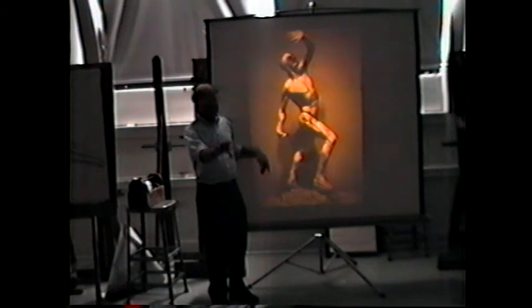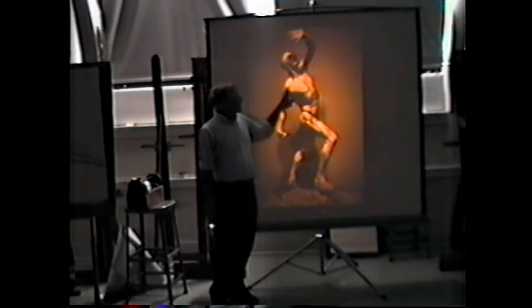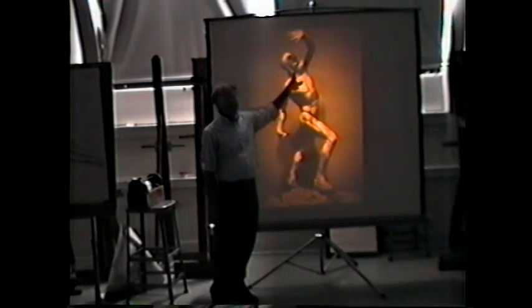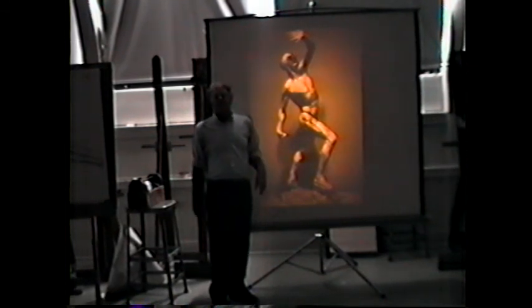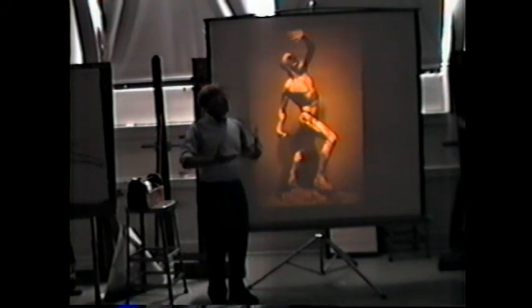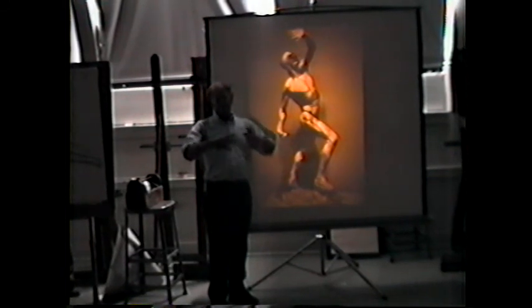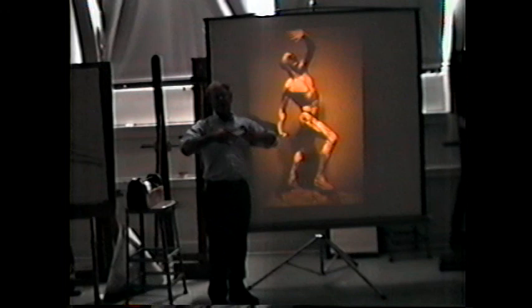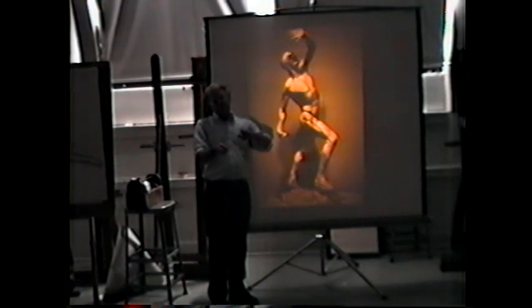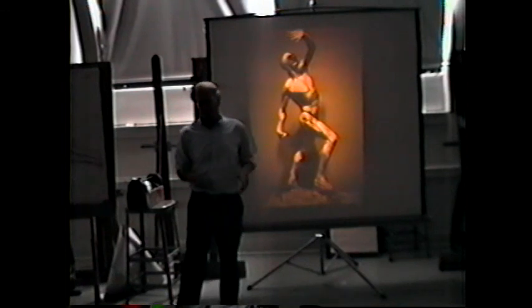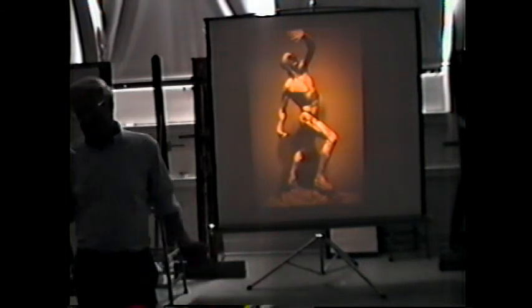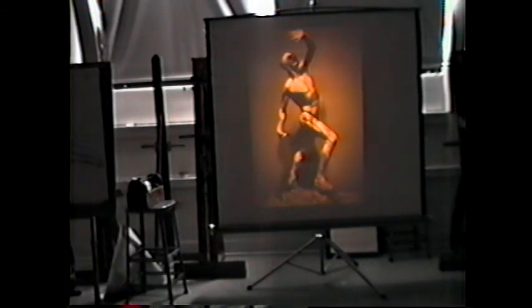Hinges, rotation, ball and socket joints, gliding joints, rotating joints, slightly movable joints. Even as you breathe, your ribs are moving against your spine the way a handle on a pail moves up and down. So there are all sorts of joints. We'll talk about that next time. Freely movable and fixed and everything in between.